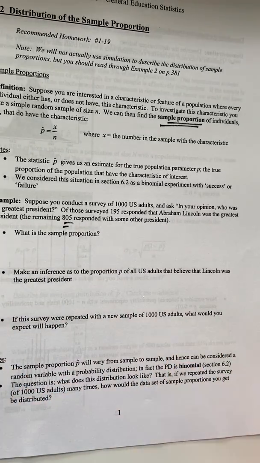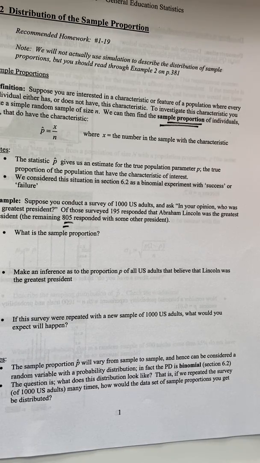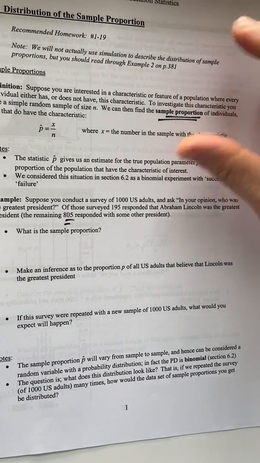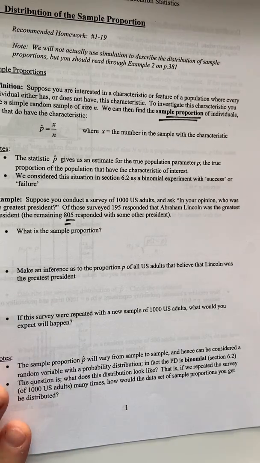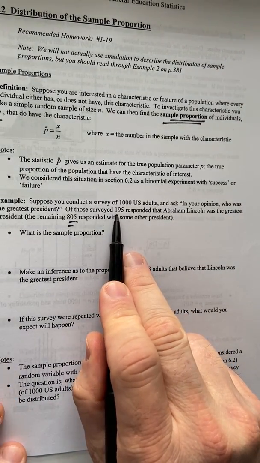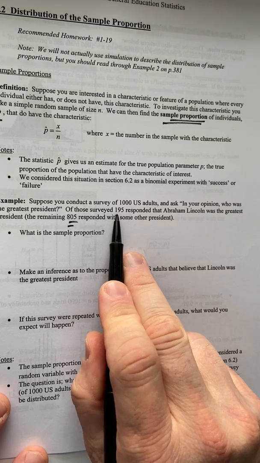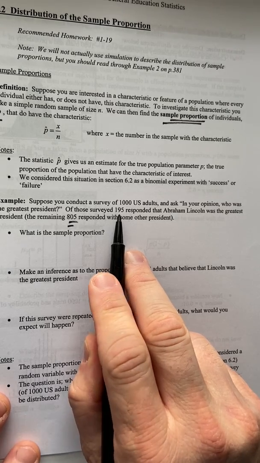So since there's only 2 answers that we're considering in this question, this is a sample of binomial distribution that we learned in section 6.2. It's either right or it's wrong. It's either a success or it's a failure. In this case, counting the successes is how many people responded that Abe Lincoln was the best president.